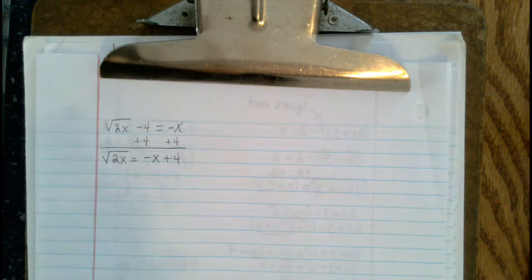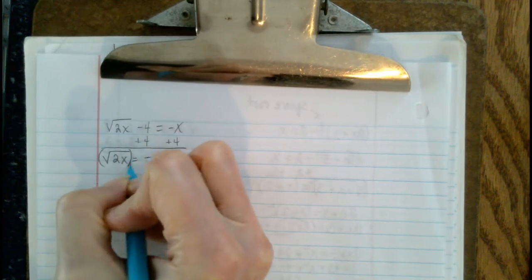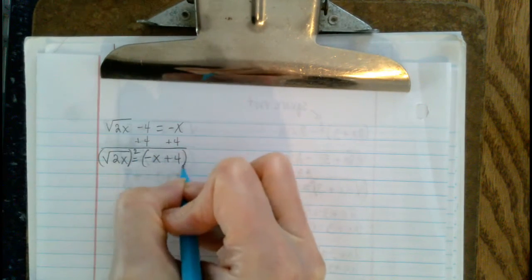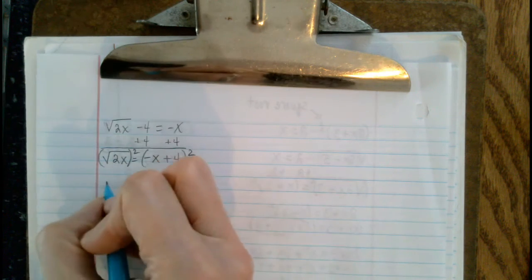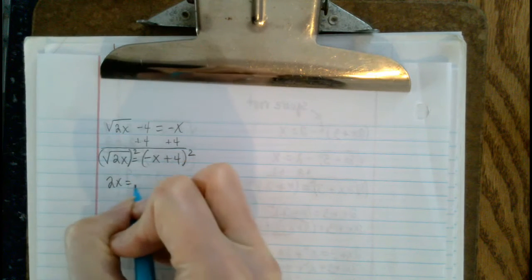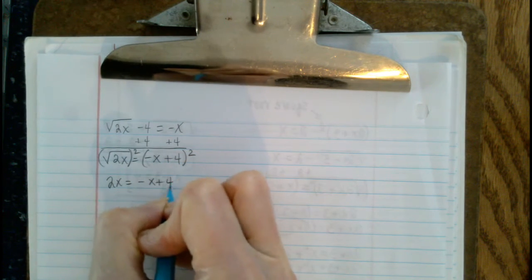We want to get rid of the square root, so we're going to use the inverse operation, which is to square. Square rooting and squaring cancel each other out. So we're left with 2x equals negative x plus 4 squared. I think it was the first problem that we did a little while ago, if you've been watching all of the videos, and we need to remember that squared means times itself.